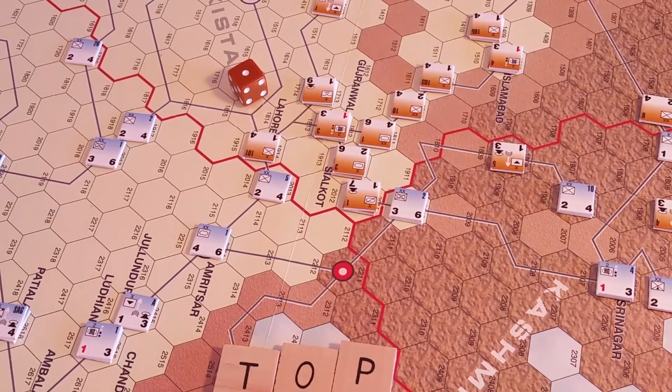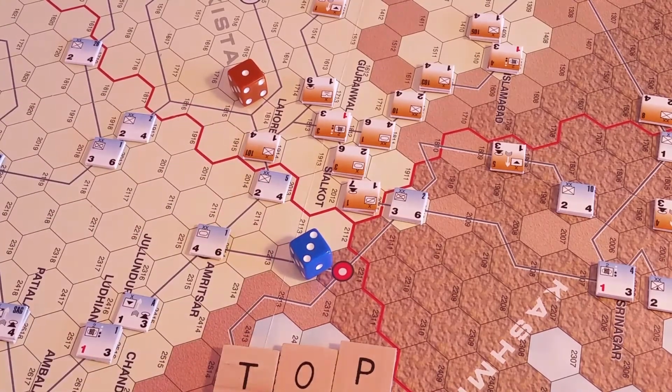There's also another die roll modifier for Indian air reserves, but I'm not going to have the Indian side take that. So, all right, roll 1 die, a 3 on the air superiority table.